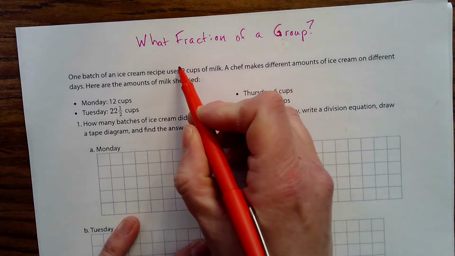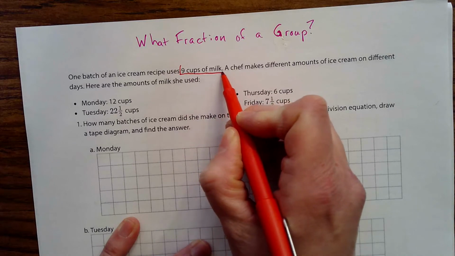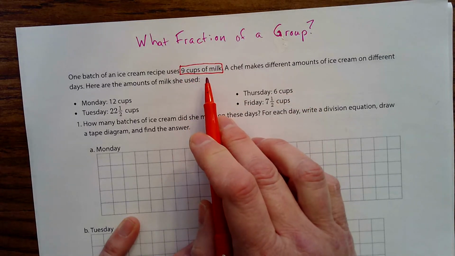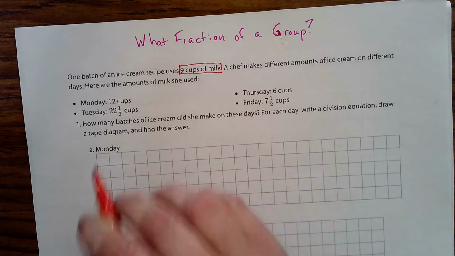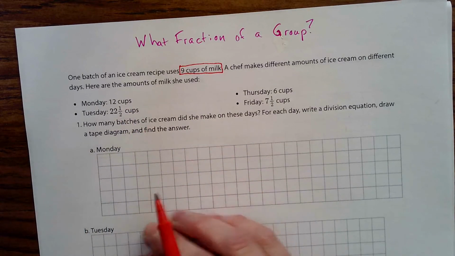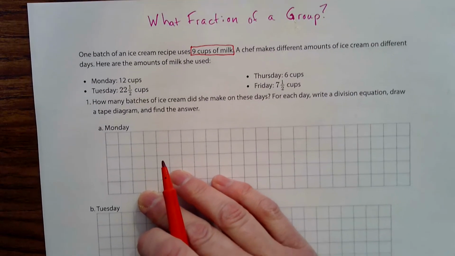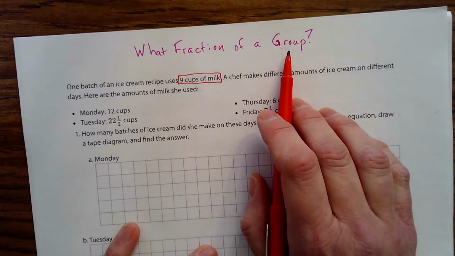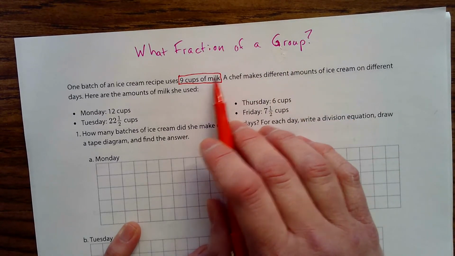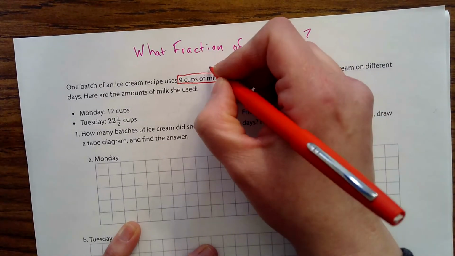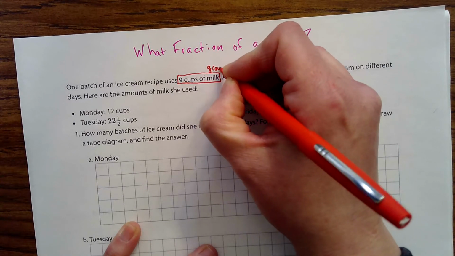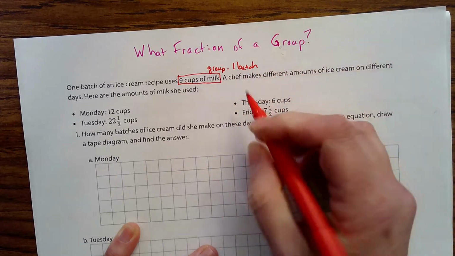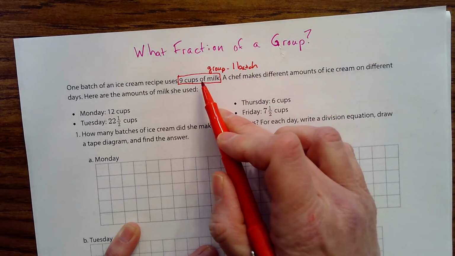Okay, so one batch is 9 cups of milk. So that's the information that we're going to use over and over again. One batch is 9 cups of milk. And then we're going to look at the number of cups that she used on different days to figure out what fraction of a group. So our group here is a batch, that's that 9 cups of milk. This is our group. This is one batch. And one batch is made up of 9 cups of milk.